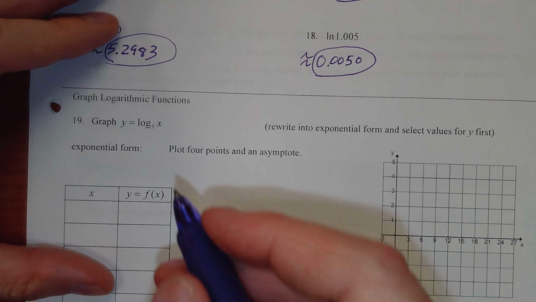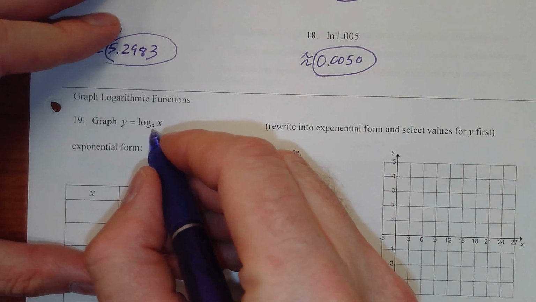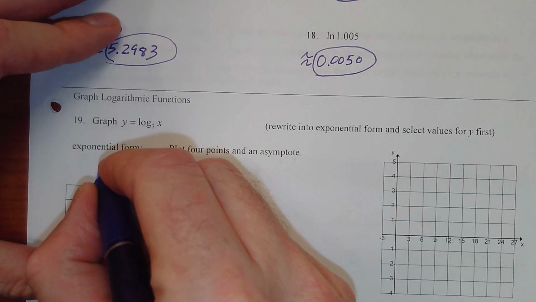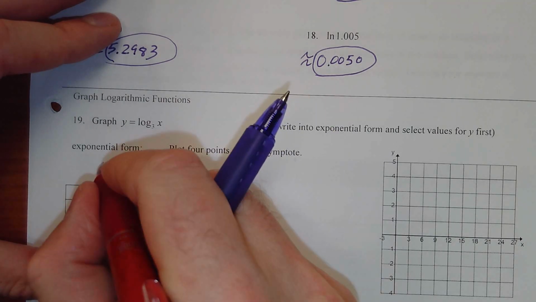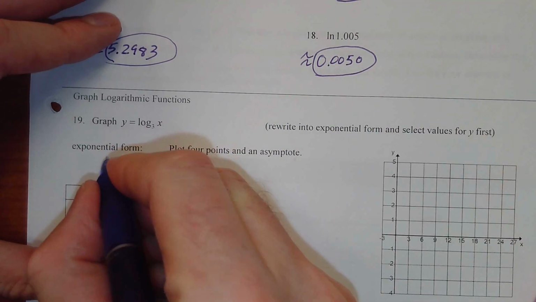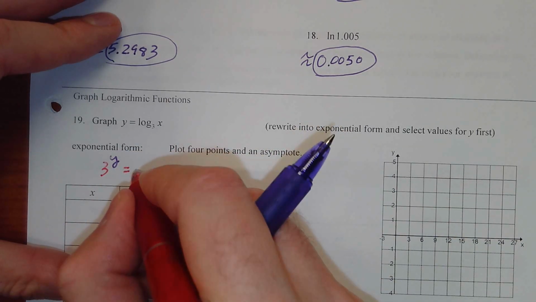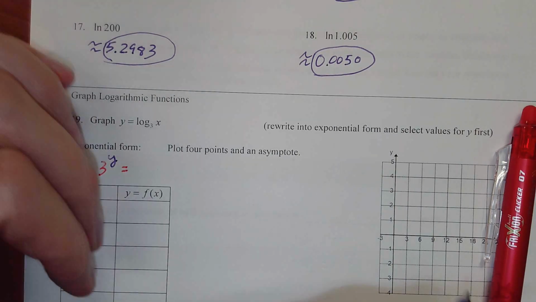Okay, so exponential form: my base here would be 3, my power would be y, and this is equal to the argument, which should be x.